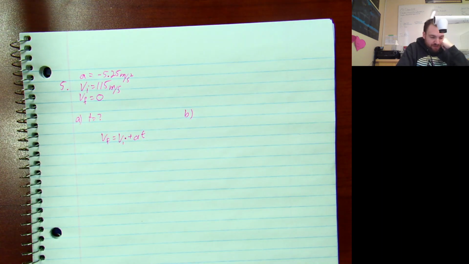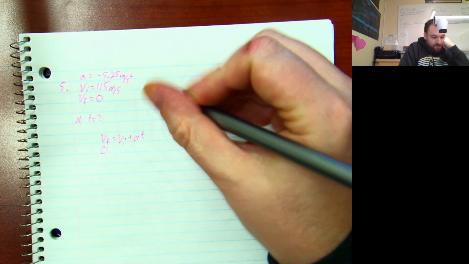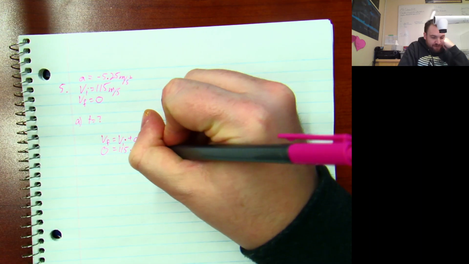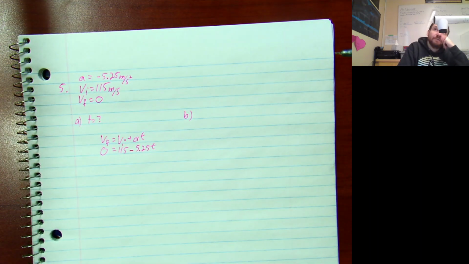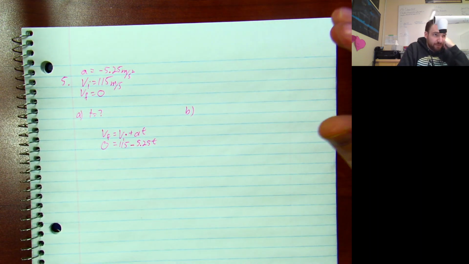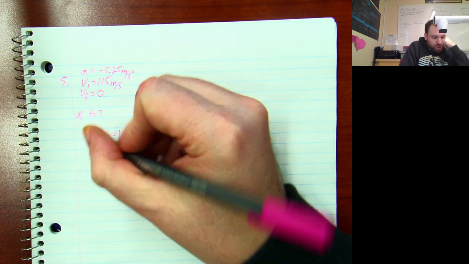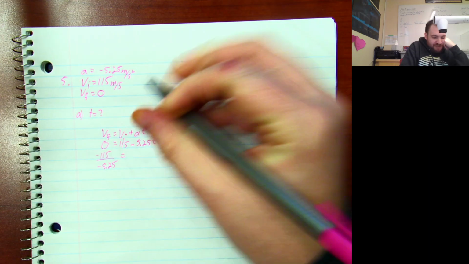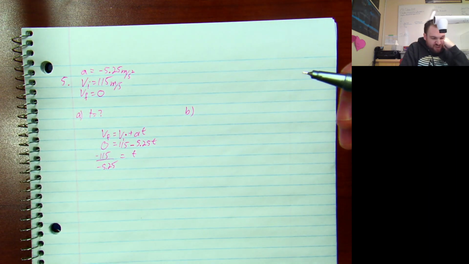Well, sounds like that would work to me. So that's going to be 0. This is going to equal 115 minus 5.25 t. No, the other one's squared. So we're going to subtract 115 over. We're going to divide by negative 5.25, and if I'm not mistaken, that's 12.